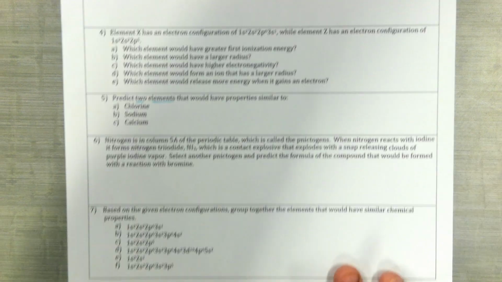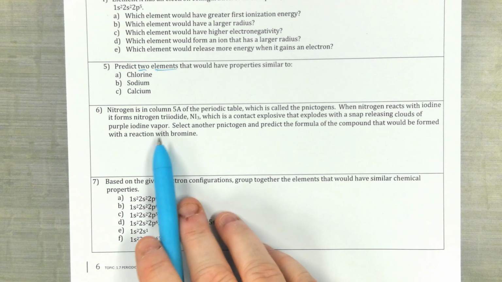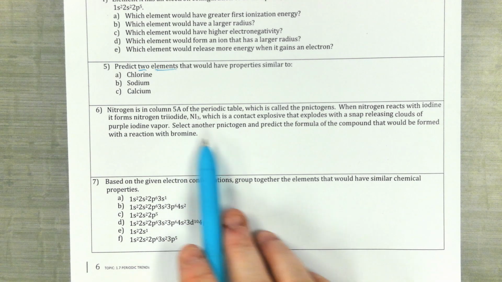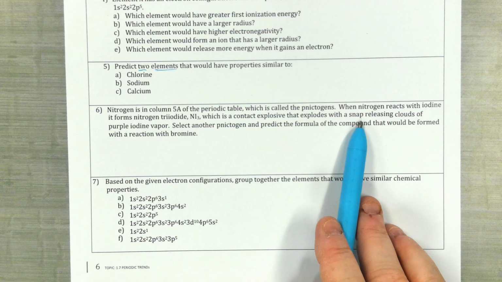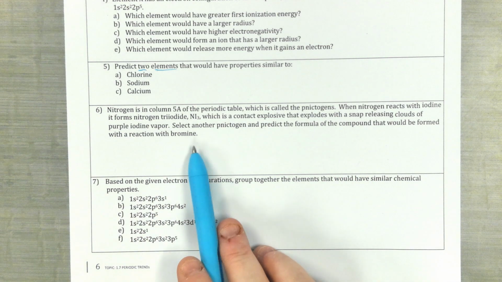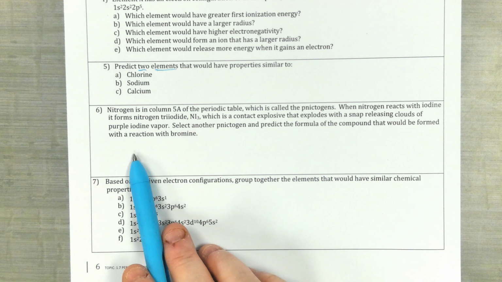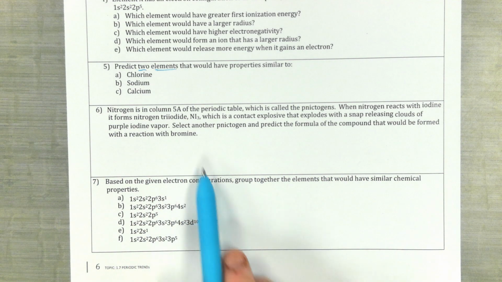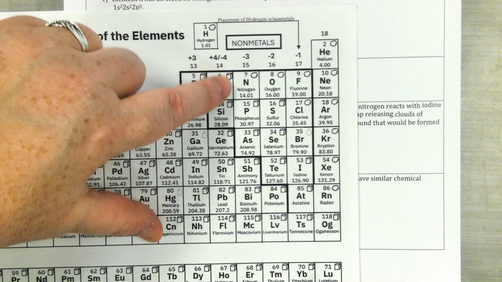All right. Number 6, nitrogen is in column 5A of the periodic table, which is called the pnictogens. Nitrogen reacts with iodine and forms nitrogen triiodide, which is a contact explosive that explodes with a snap and releases clouds of iodine vapor. Select another pnictogen and predict the formula of the compound that would be formed when it reacts with bromine. So something else in 5A. So 5A, one of these.